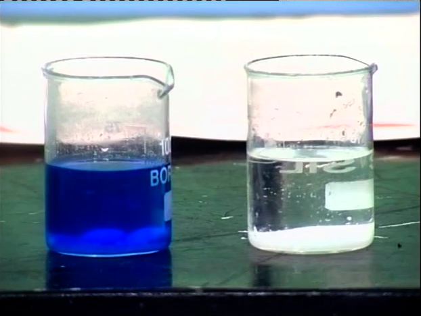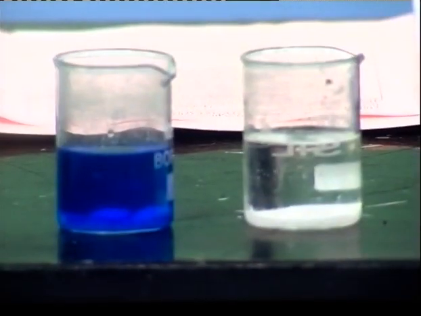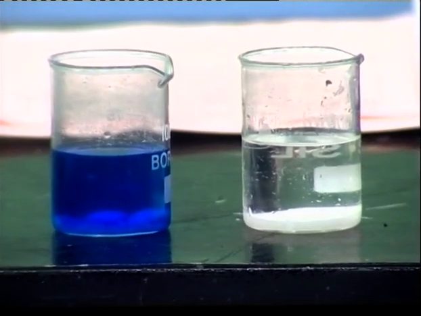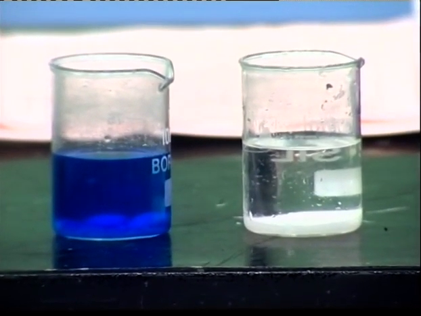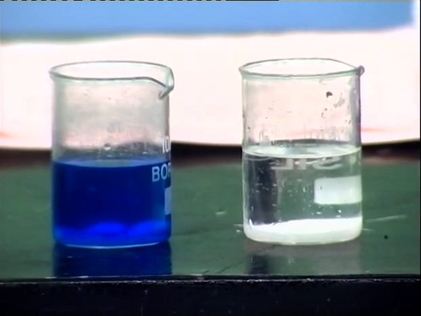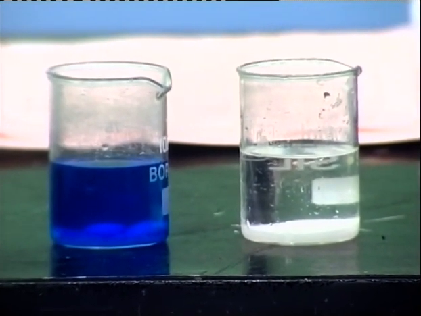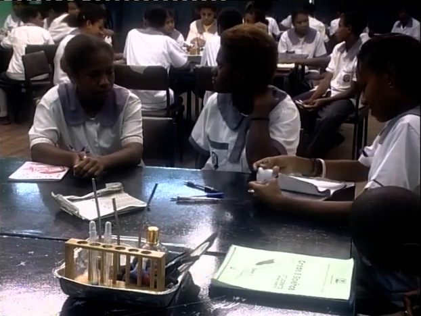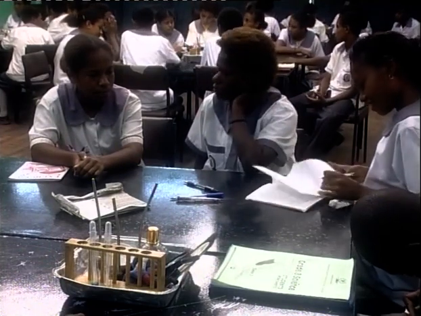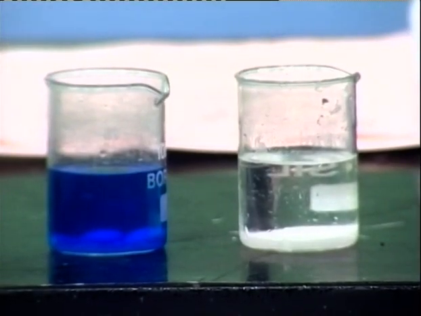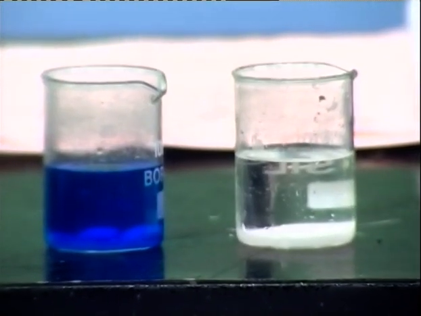Now class, how can I grow crystals or make crystals out of these two solutions? Have you any idea? Using these two solutions, we want to grow crystals. How are you going to do that? Michelle? By heating them.